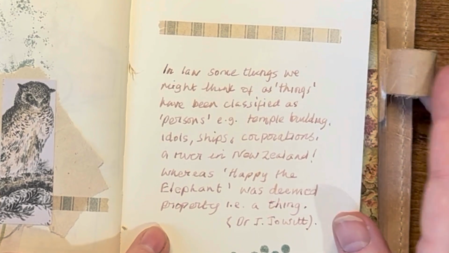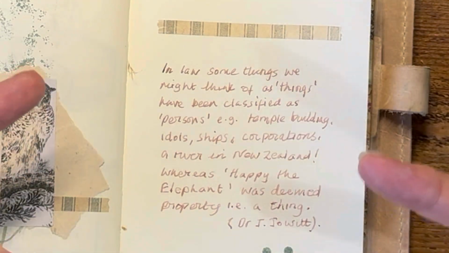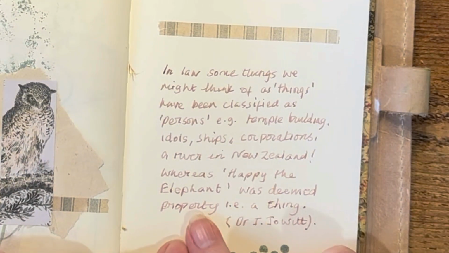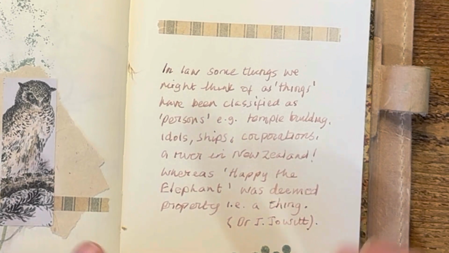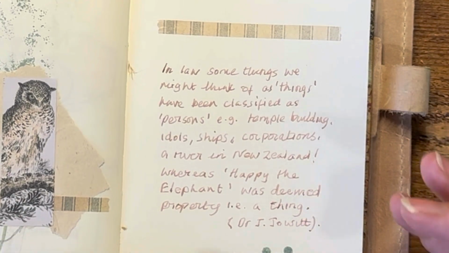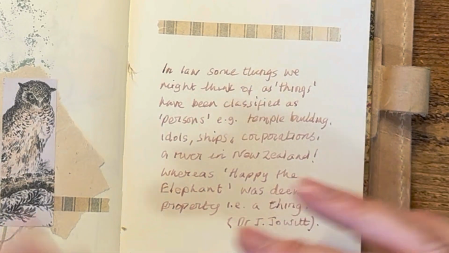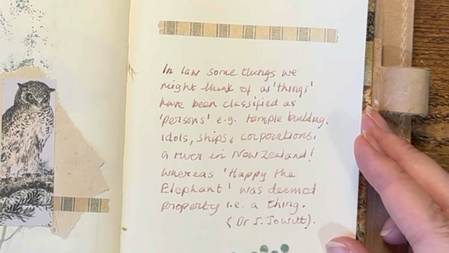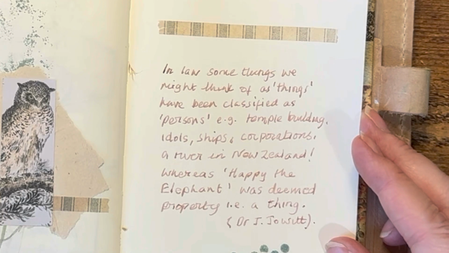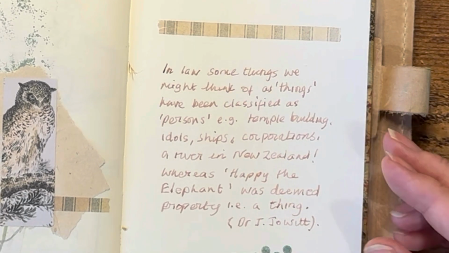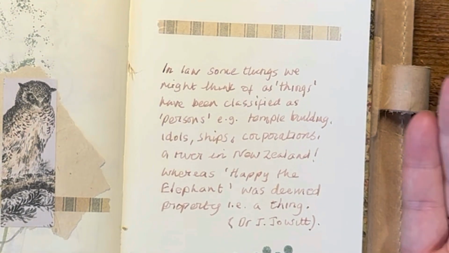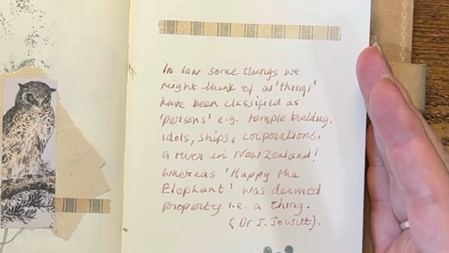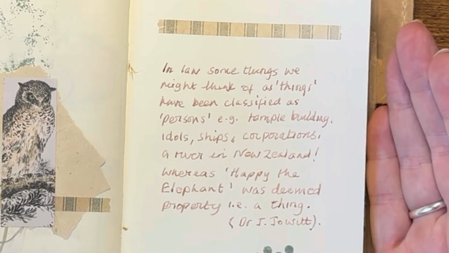So I thought, well, that's really interesting. And you can see how that might be the case. And obviously there are debates. But he also mentioned this very sad story of an elephant who ironically was called Happy the Elephant. And he was developing health conditions that some people thought were a result of the way that he was being treated. And anyway, it ended up in court. And the court deemed that the elephant was property. So it was property of its owner. It was a thing. And therefore it's not a person. It doesn't have rights. It doesn't have responsibilities. And so poor old Happy the Elephant couldn't be helped by the law.